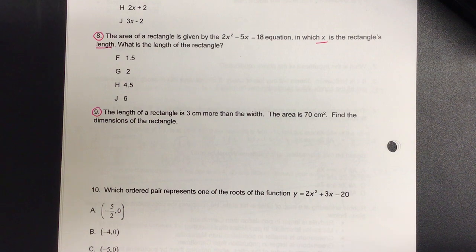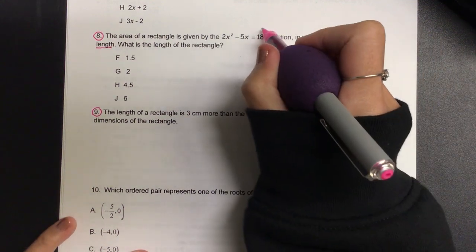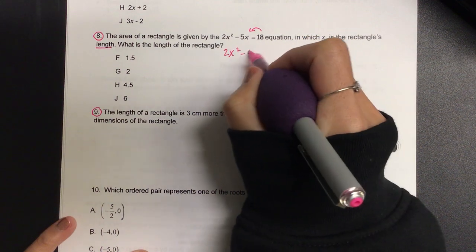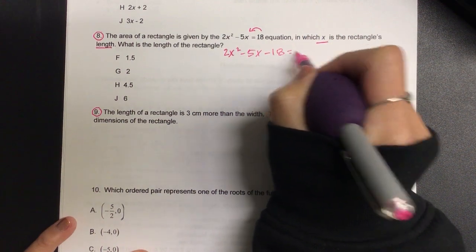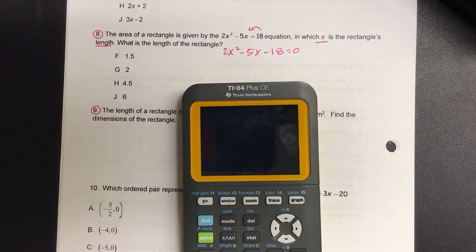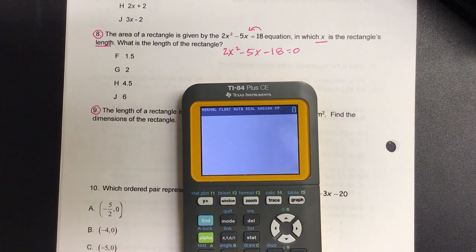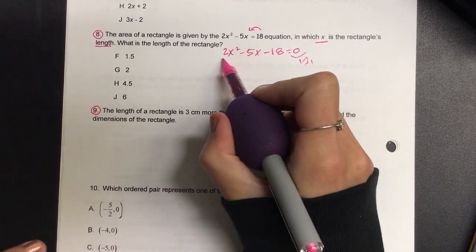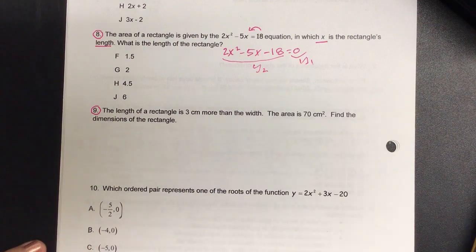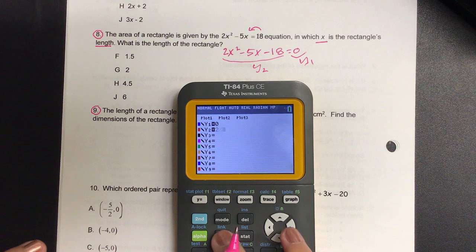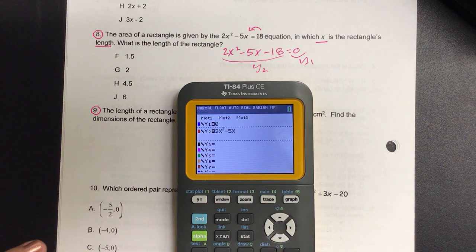If you recall Algebra 1 from a long time ago, we have to set this equal to 0. So we have 2x squared minus 5x minus 18 is equal to 0. I could take this traditionally and factor, or I can use my calculator and use my trick. Are we okay with the calculator trick? Let's set this one into y1 and set the complicated equation into y2. So y1 is 0, y2 is 2x squared minus 5x minus 18.